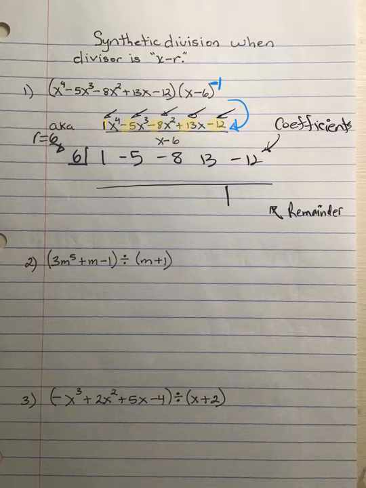So here's how it works. You always want to bring down the first number below the bar. I'm going to call this the bar. And then you're just going to multiply, add, multiply, add, multiply, add, multiply, add. So we're going to multiply whatever the r is times whatever we get down here. And that answer is going to go above the bar. So 6 times 1 is 6.